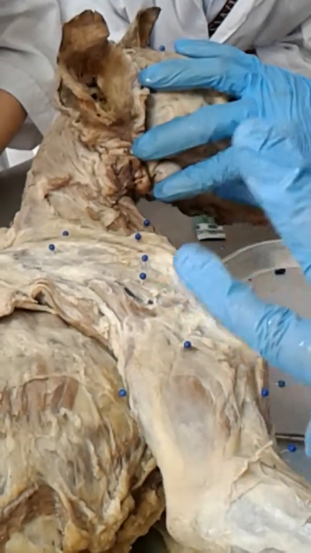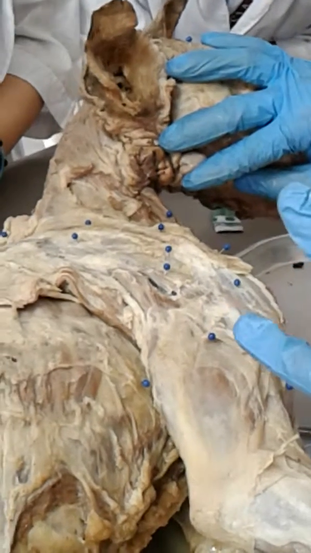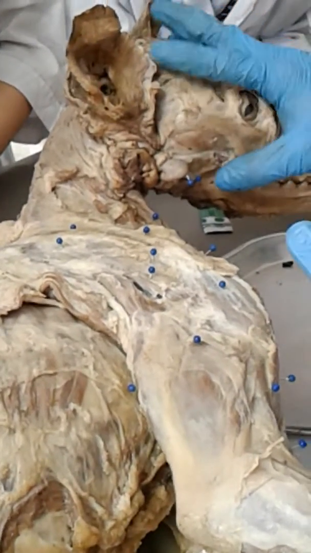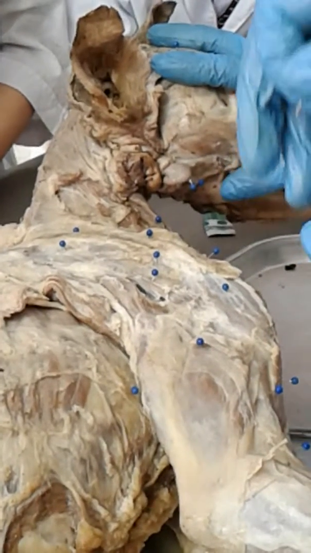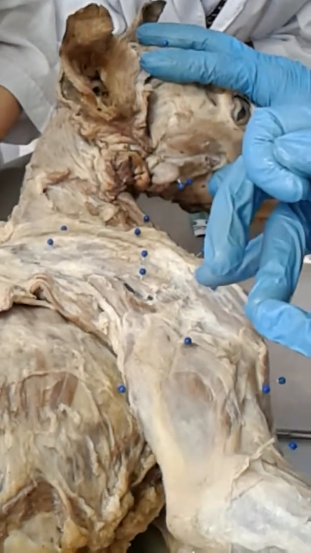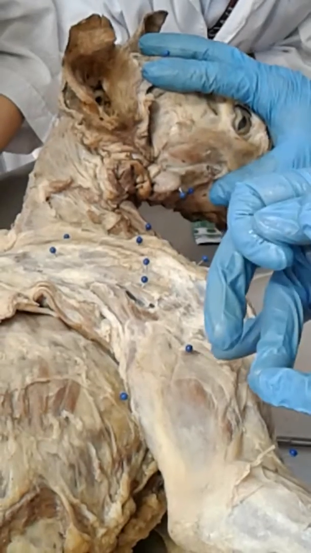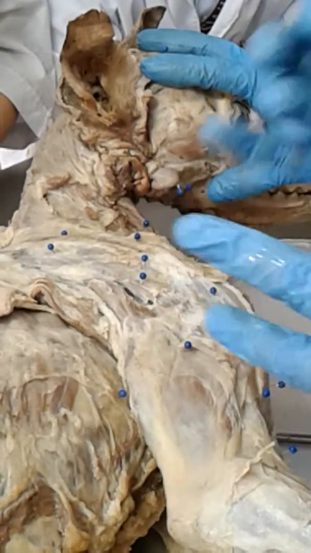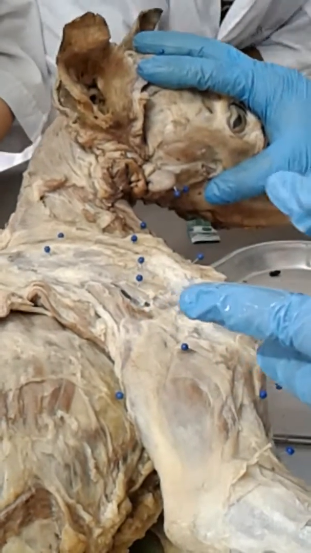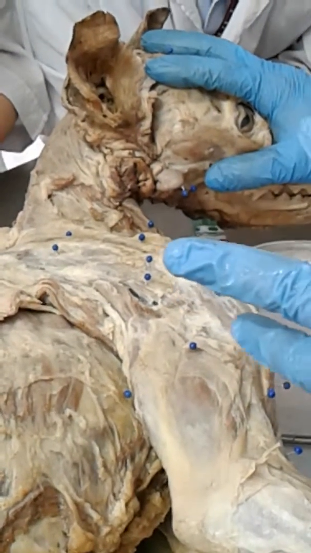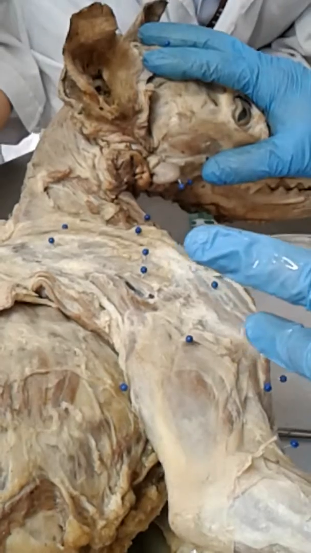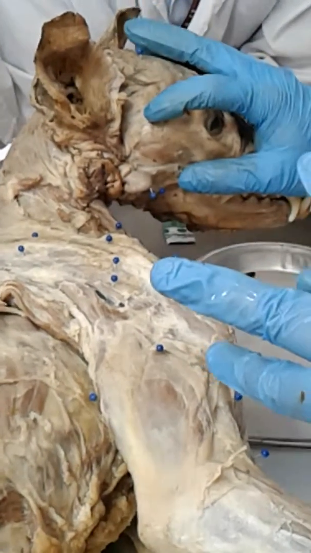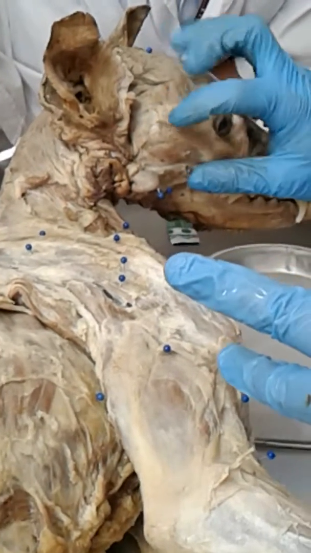Okay, this is how the nerves, the arteries, and the veins are arranged. NAV. So the N is the most internal, which is the nerve, followed by the artery, followed by the vein. The vein is the superficial one. So the ones that you can see outside are your external. In the jugular, you have the external jugular and the internal jugular.